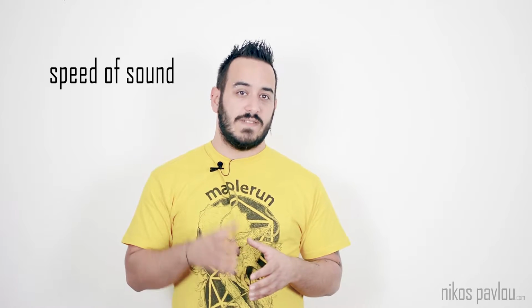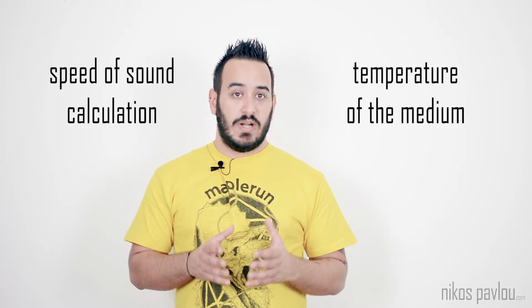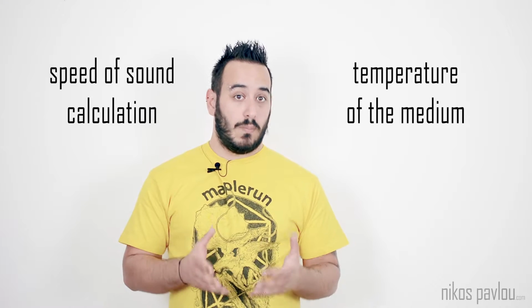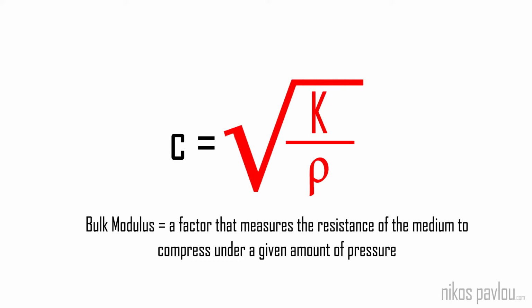Earlier in the beginner tutorial we discussed how we can calculate the speed of sound based on the temperature of the medium that carries it. However, that is derived from a more complex formula. As you can see in the following formula, C equals velocity, K is the elastic bulk modulus, and the Greek letter rho is the density. So the speed of sound depends on the square root of the ratio of the elastic bulk modulus, which is a factor that measures the resistance of the medium to compress under a given amount of external pressure, to the density of the medium.